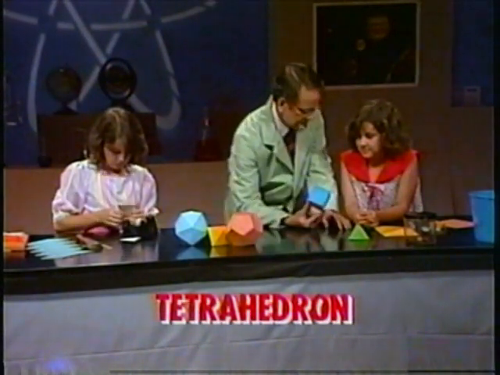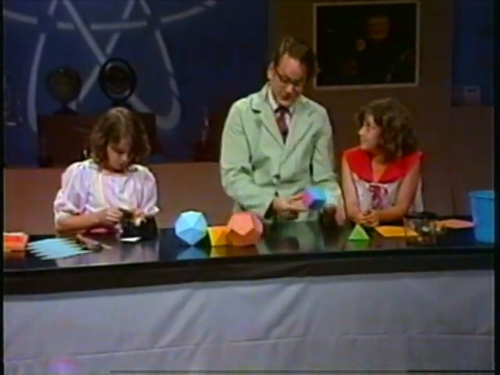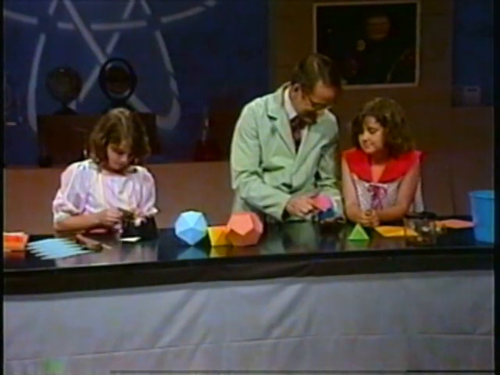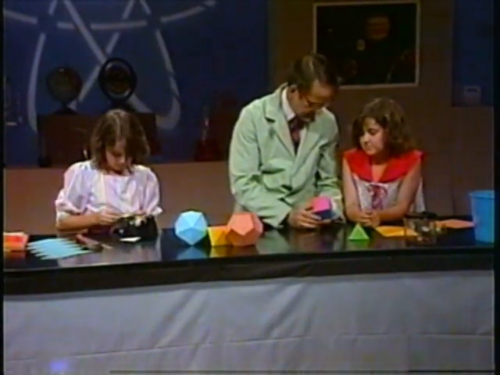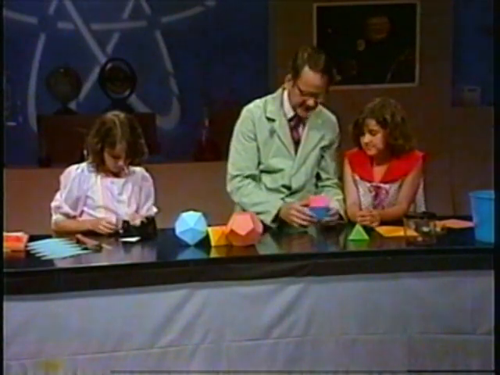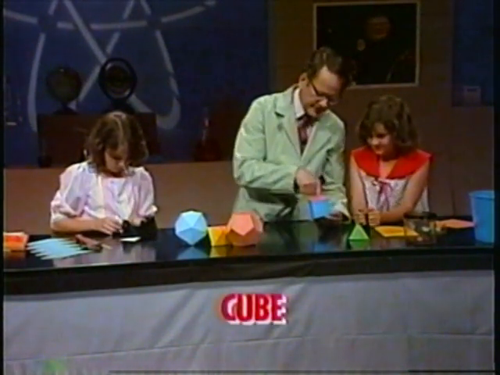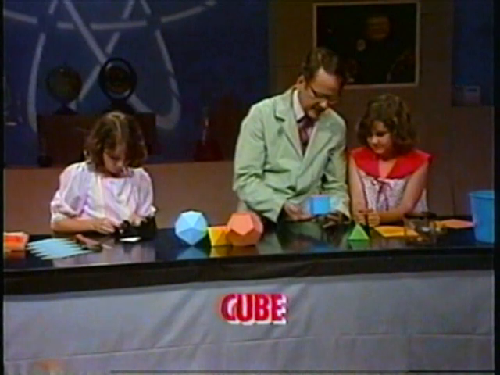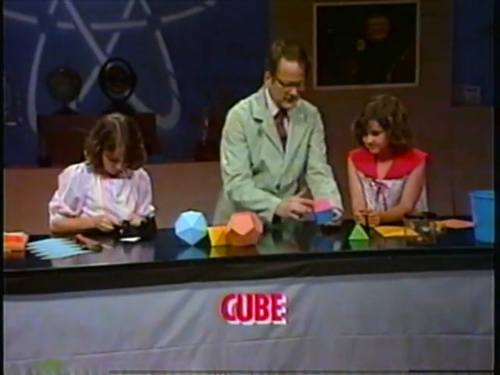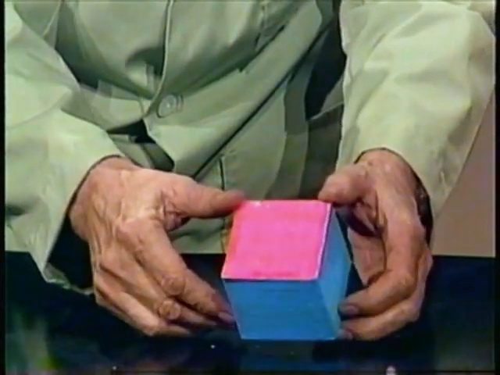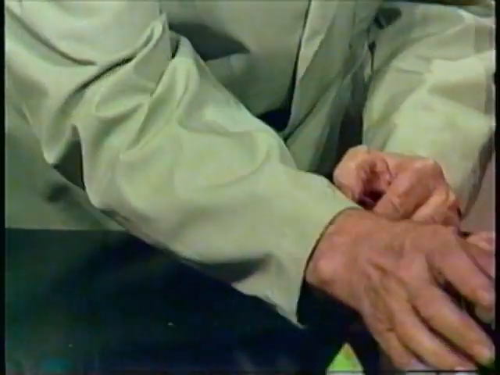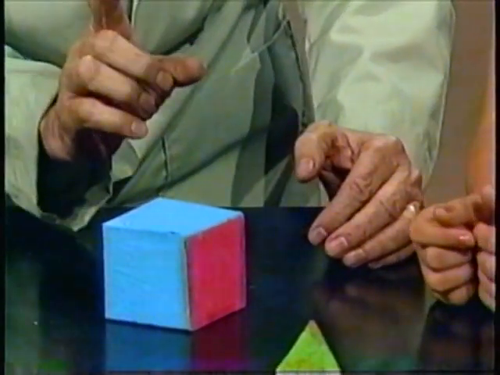What do you call that one? Square. Well, it's a cube. Really, it's a square on one side, huh? A cube is made up of how many squares? 6. 6, that's correct. We have 1, 2, 3, 4, and then the top and the bottom. So if I color this a different color, and I flip it, what are the chances? 1 out of 6. 1 out of 6.